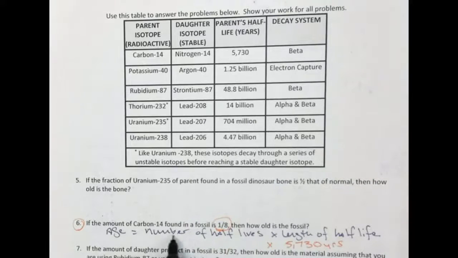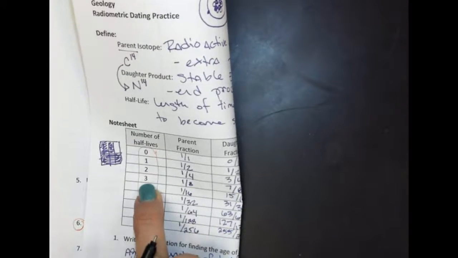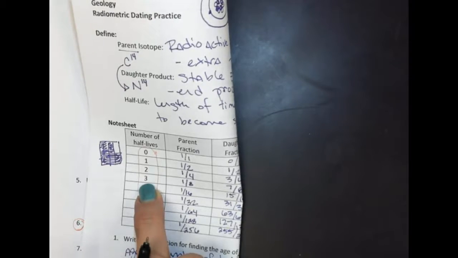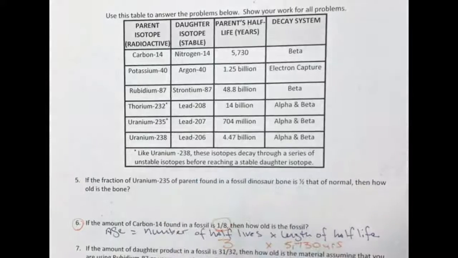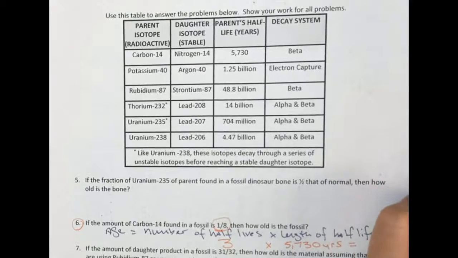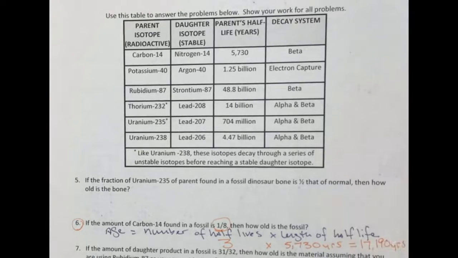We have to multiply that by the number of half-lives. We are given the fraction 1/8. So we go back here, we look at 1/8. 1/8 goes with 3 half-lives. So we have 3 half-lives times 5,730 years. And we put that in your calculator, you are going to end up with 17,190 years.